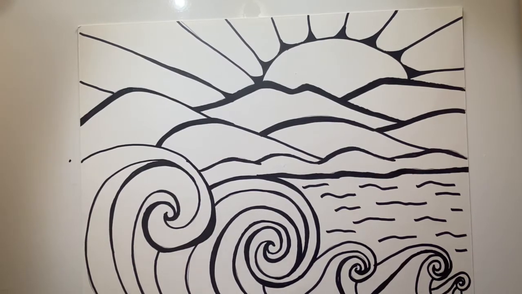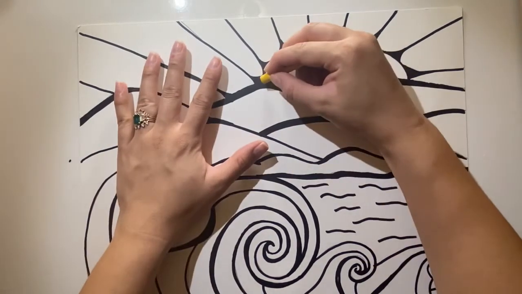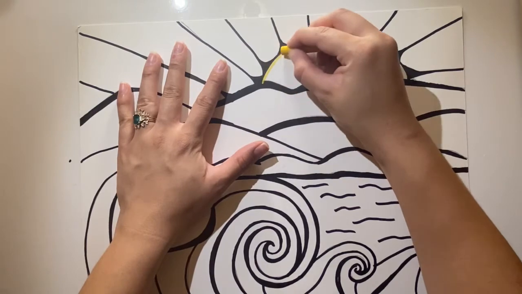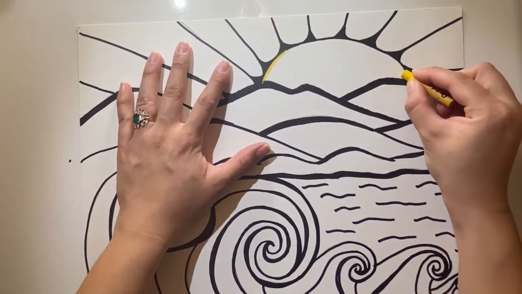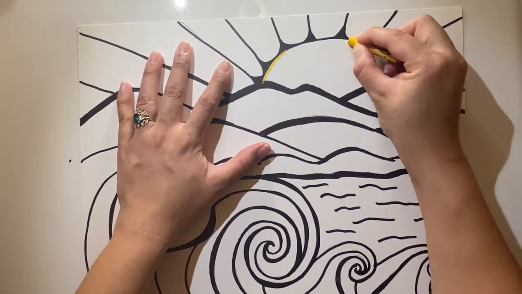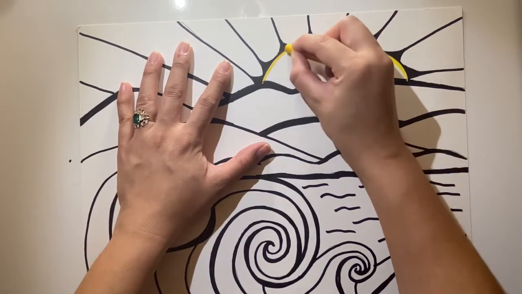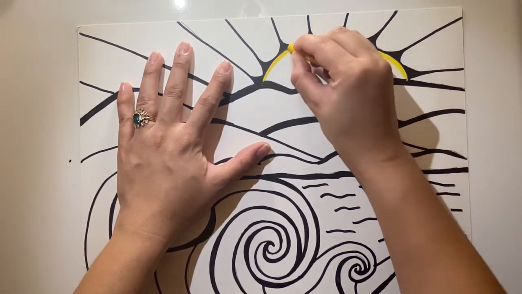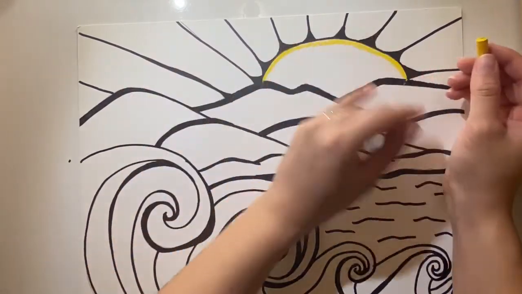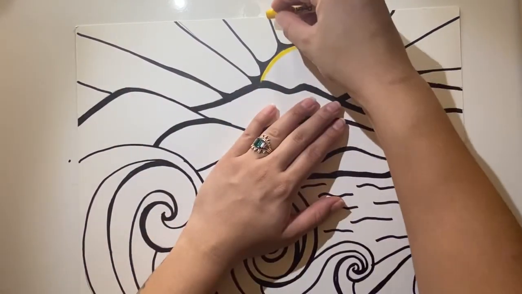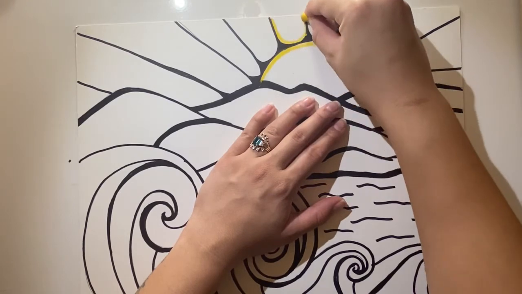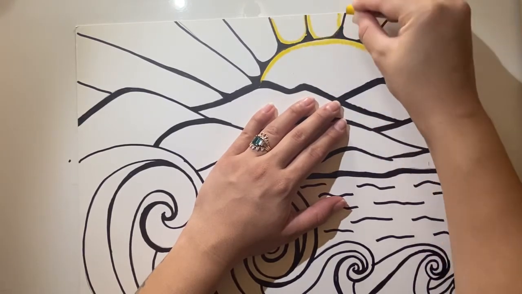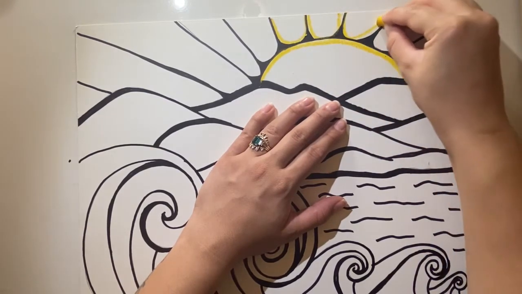So what you're gonna do is you're first going to outline the inside part of your sun. Then you're gonna go ahead and outline every curve like that with the yellow.